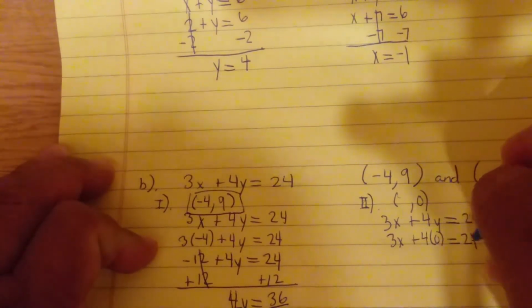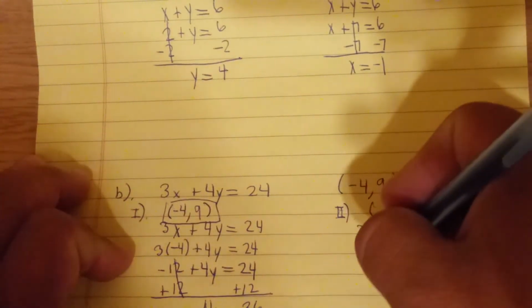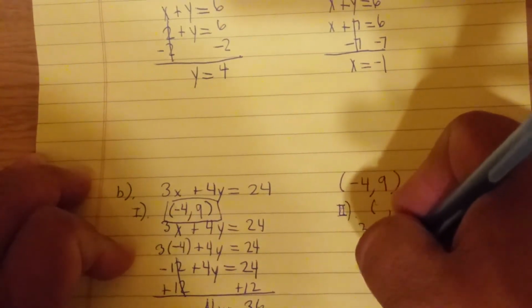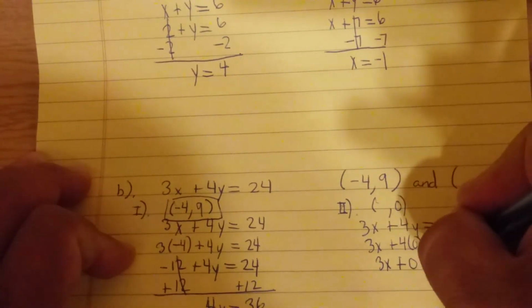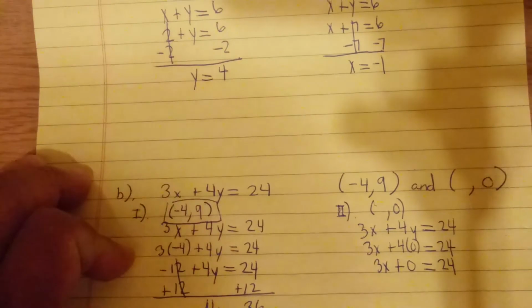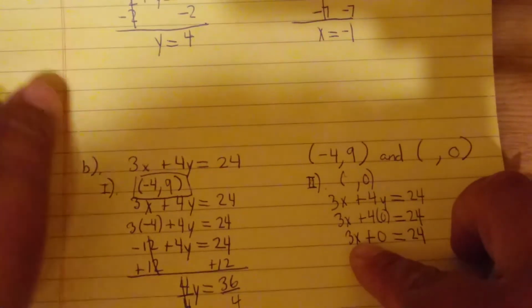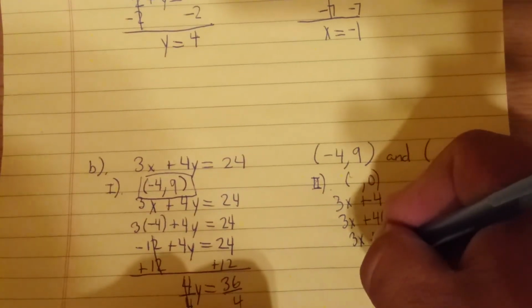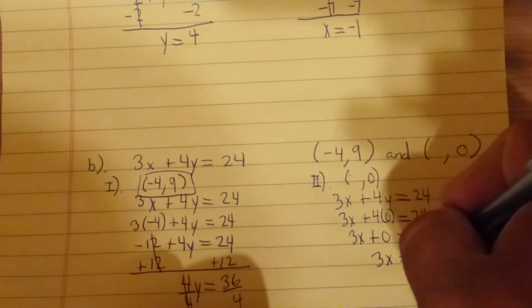Well, now this is even easier. 4 times 0 will be 0. So you have 3x plus 0 is equal to 24. Once again, we don't have to move the 0 because 3x plus 0 is simply 3x equals 24.